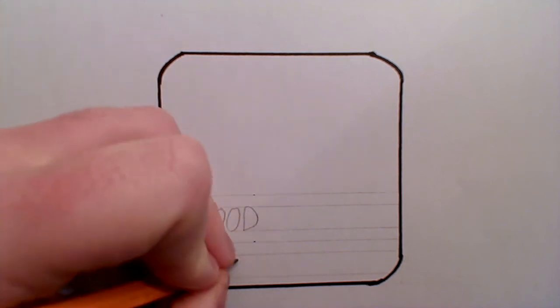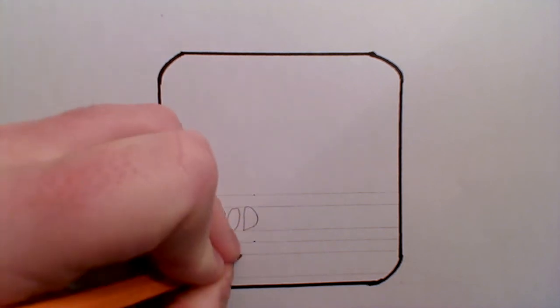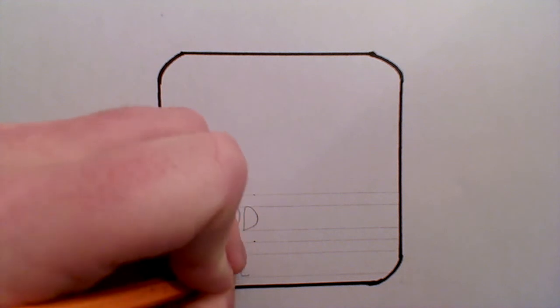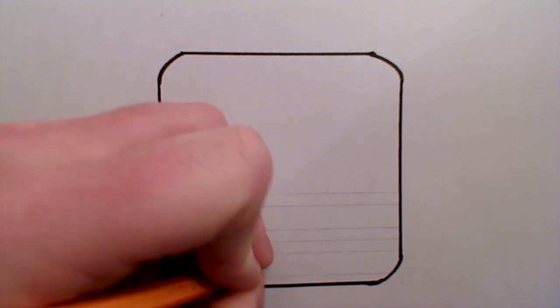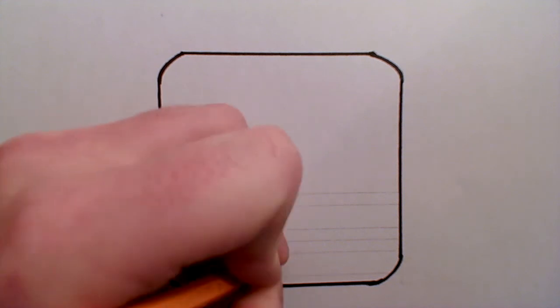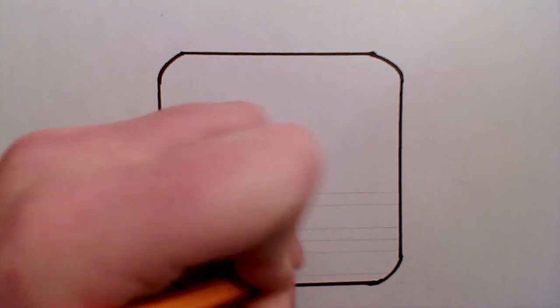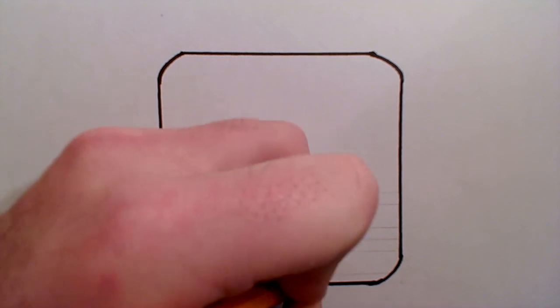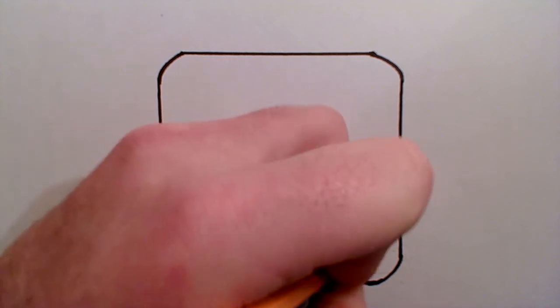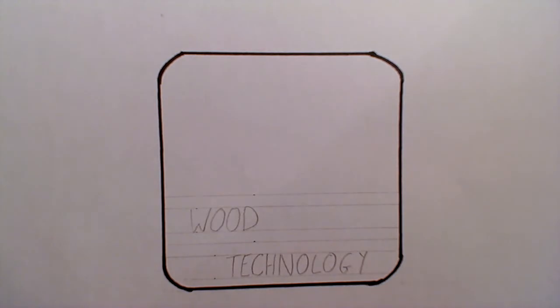So you notice I'm drawing in pencil first. In case I make a mistake, I can then rub it out. Alright. Okay, so I'm starting off somewhere. Wood Technology.